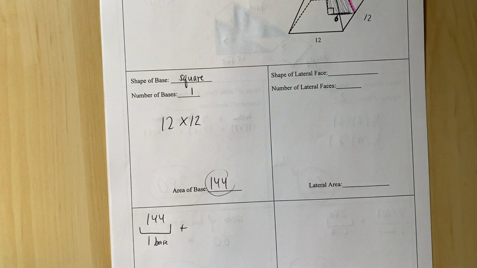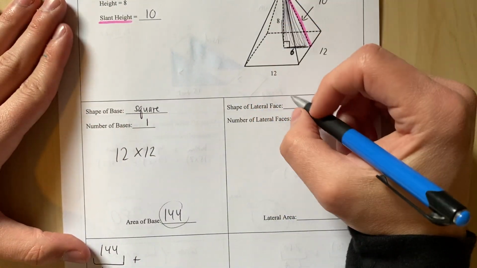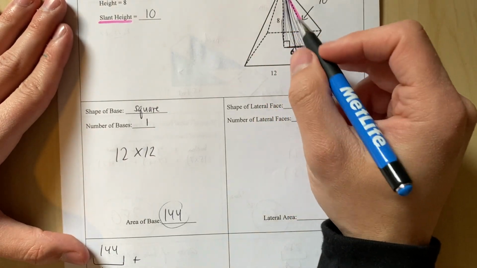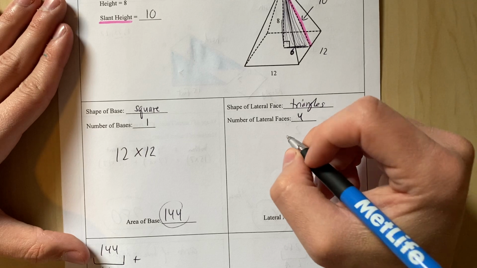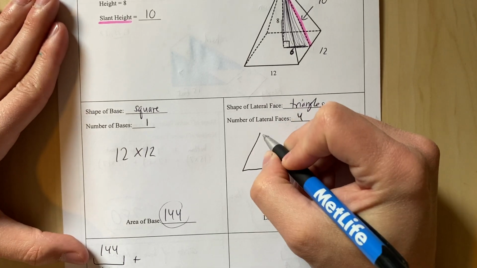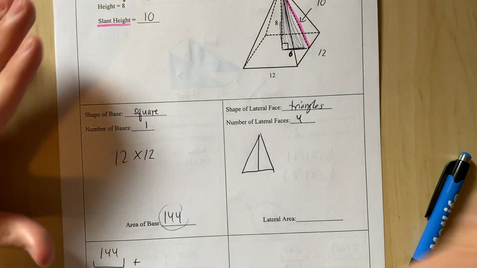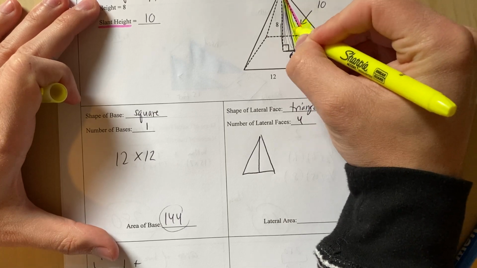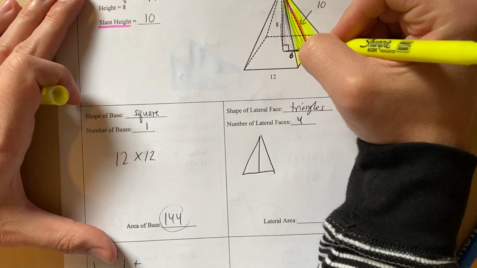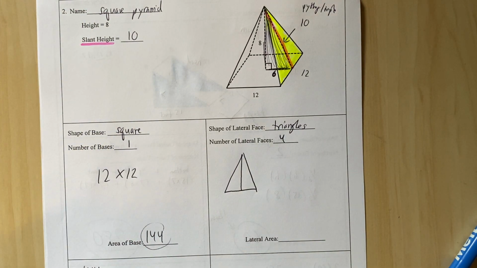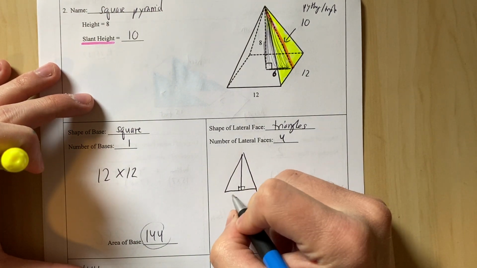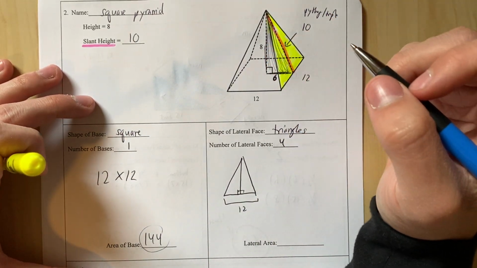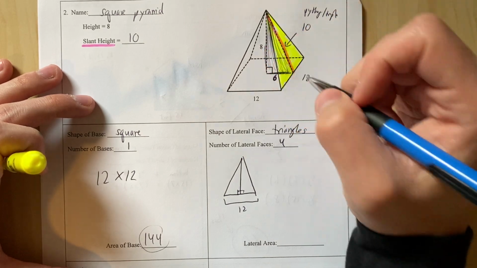All right, for the lateral faces, those are obviously all the other sides. Those are triangles. And there are 4 of them because there's one in the front, left, right, and back. So let's look at this triangle. I'm going to color this yellow now. Hopefully it doesn't confuse anyone, but here's the yellow triangle, kind of like what we did in all those other notes and examples. In that triangle, the base is 12, right? That's this. And the height of the triangle, not of the pyramid, the height of the triangle from head to toe, is 10.